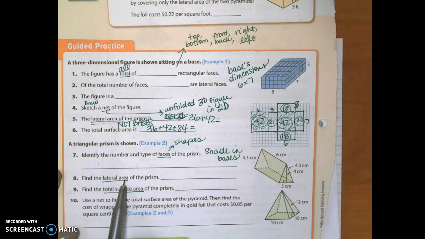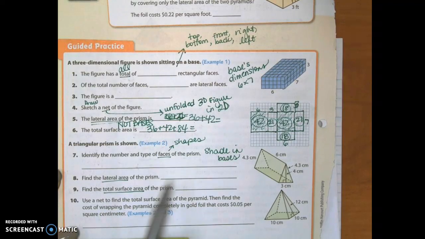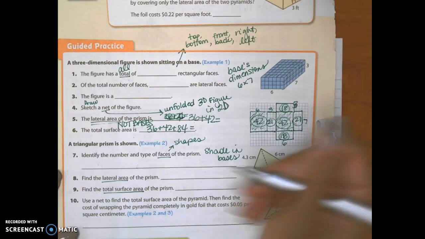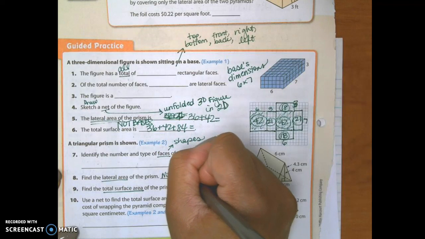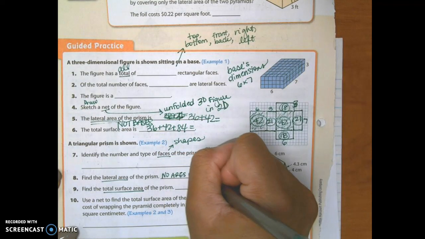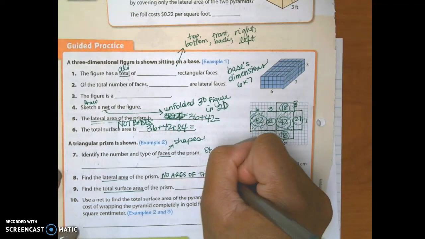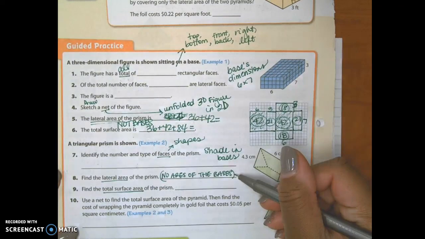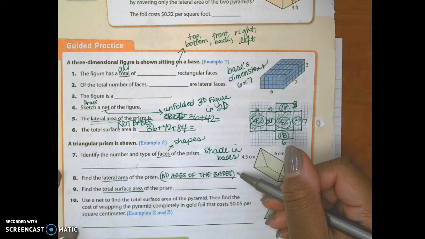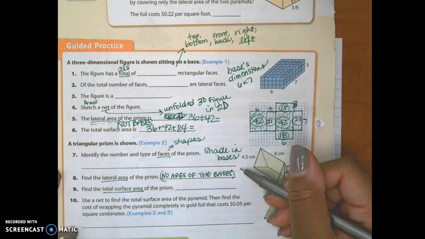Then it says find the lateral area of the prism. You need to know what the bases are. You need to exclude the bases here. No areas of the bases in this answer. Now, do not write that down here because that's just a note that I'm leaving for you to make note of.